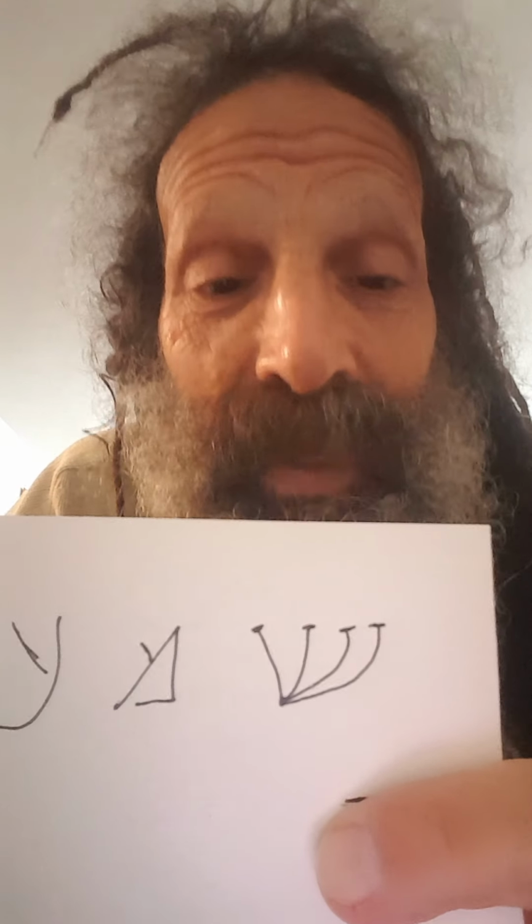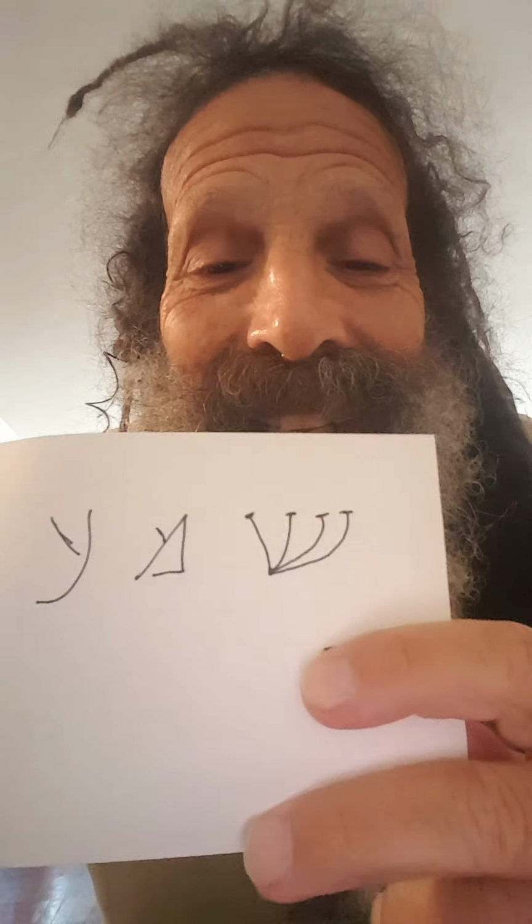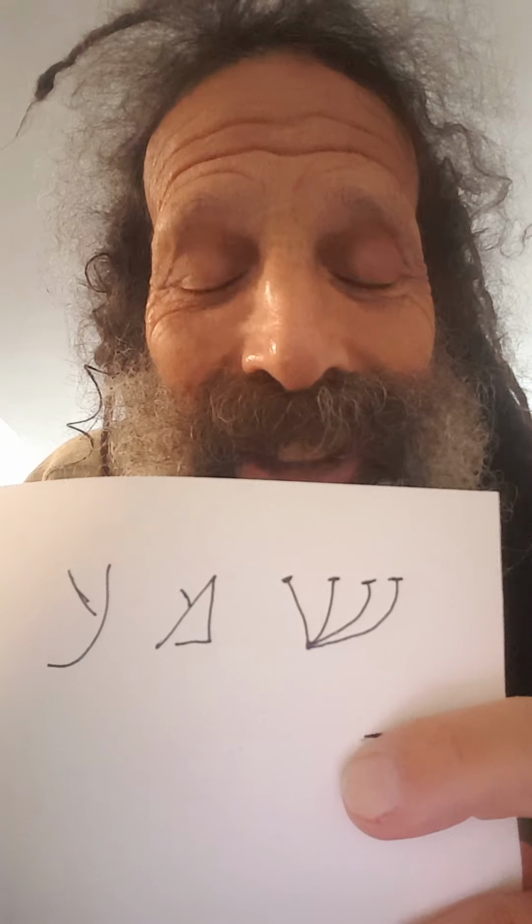We're going to add a fourth prong to that shin, and what the letter Shin will be in Olam Haba is a four-pronged shin.